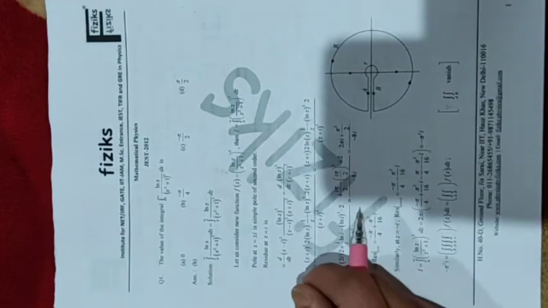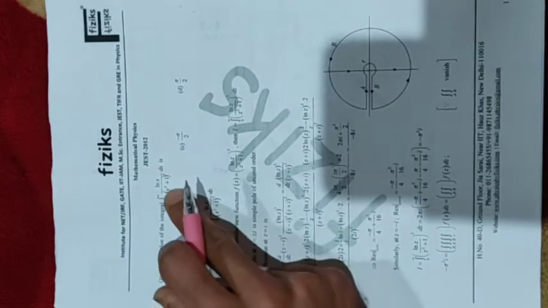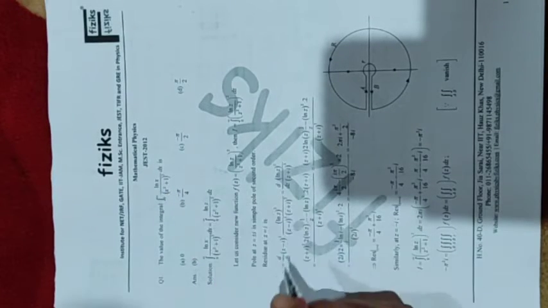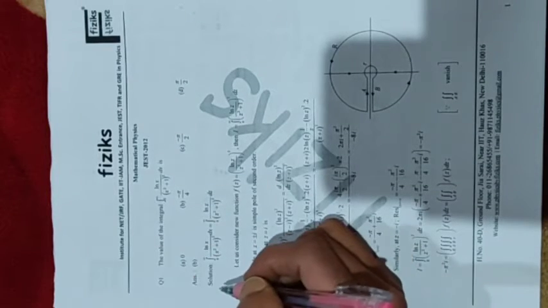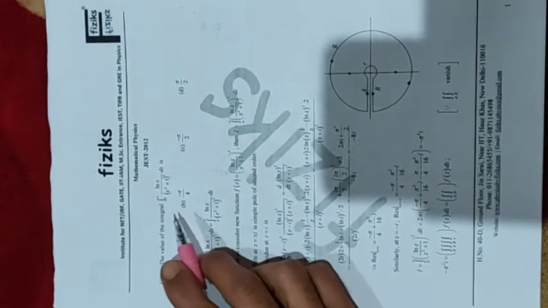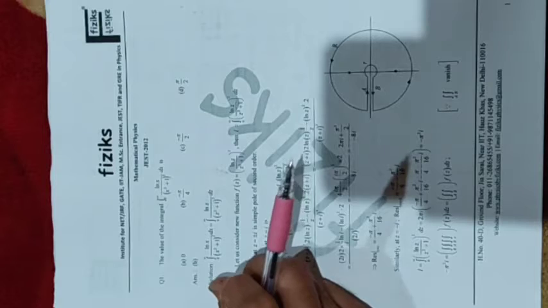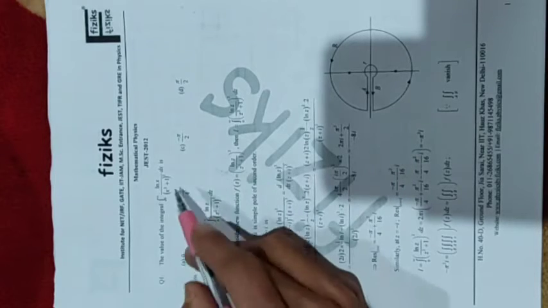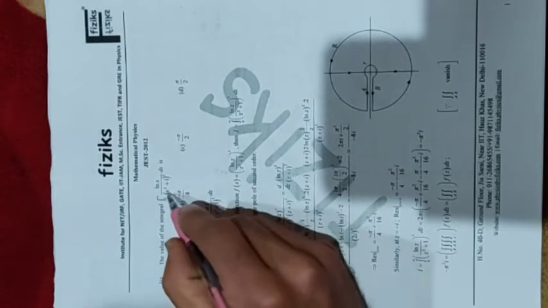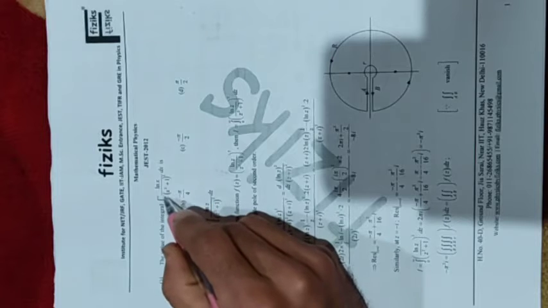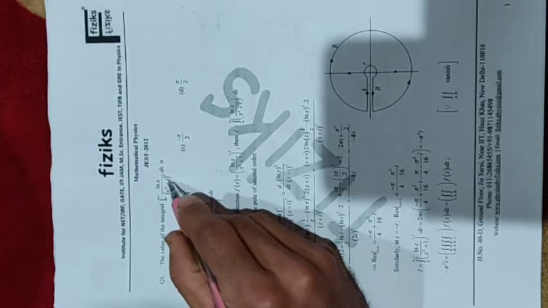From the diagram, if you look into the question, in the integral given here you will find the x variable in the denominator, x square plus 1.